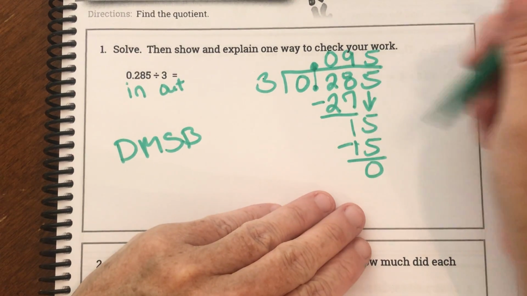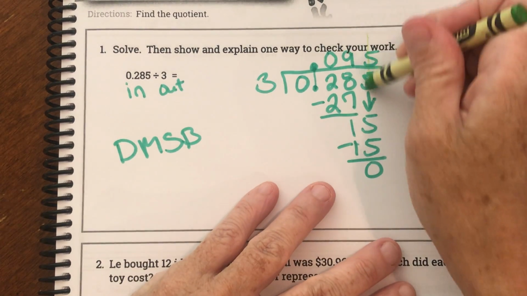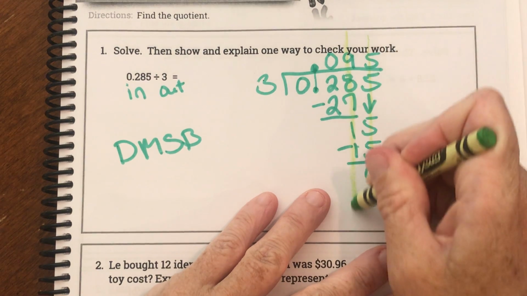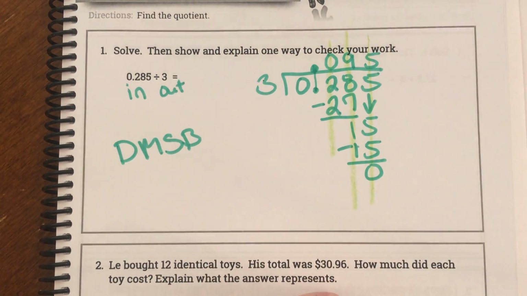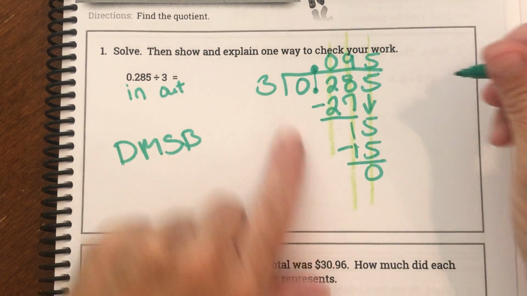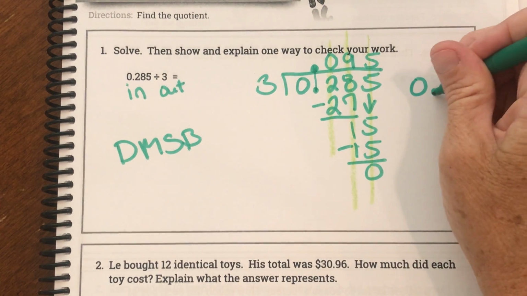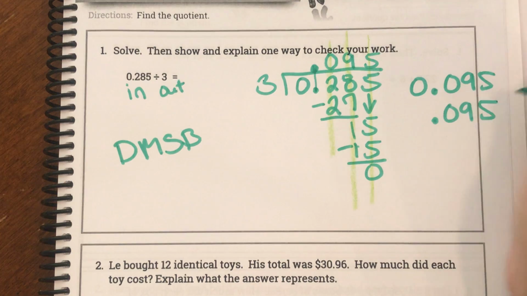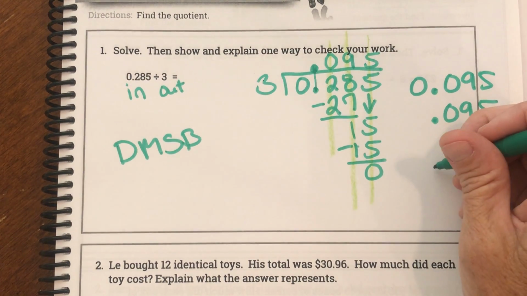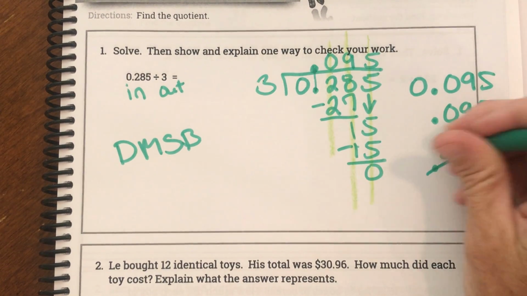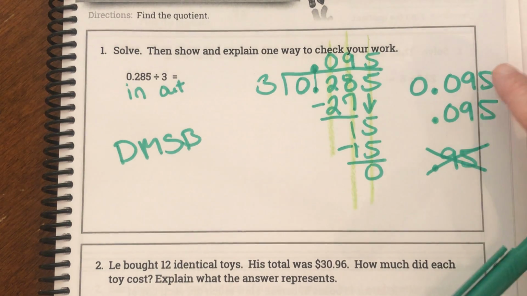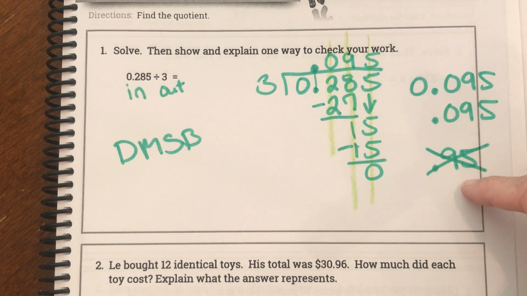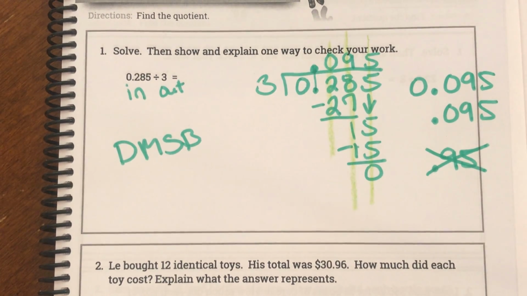So that's one of the keys about keeping all your digits really lined up. Look how I could draw lines through my digits. So my answer either needs to be 0 and 0 95 hundredths or at least this. But if you had this, that would be completely wrong because, I'm sorry, it has to be 95 thousandths. You can't have 95 hundredths.